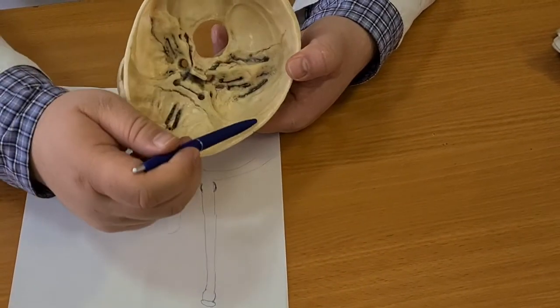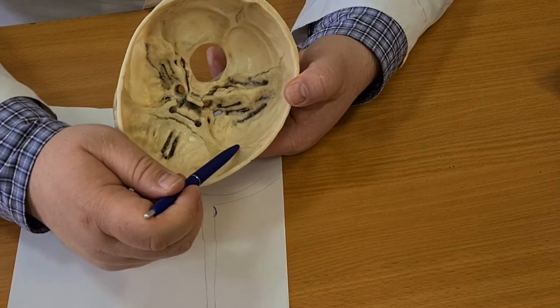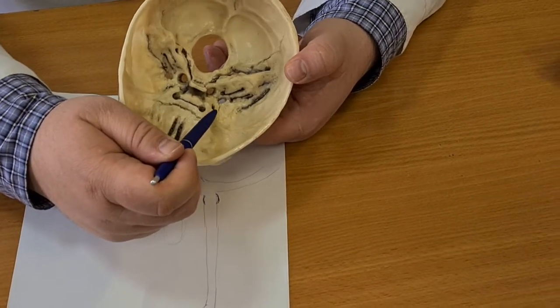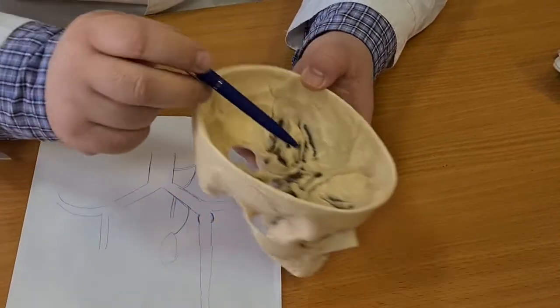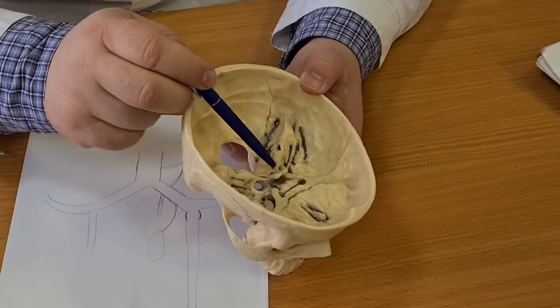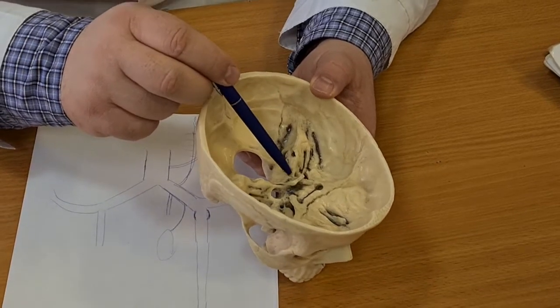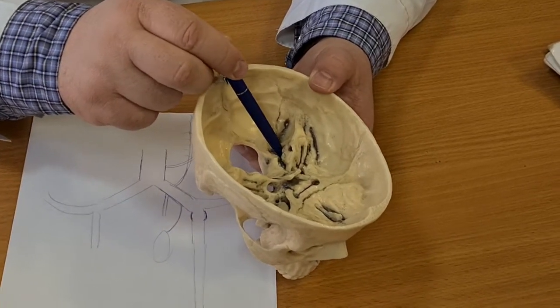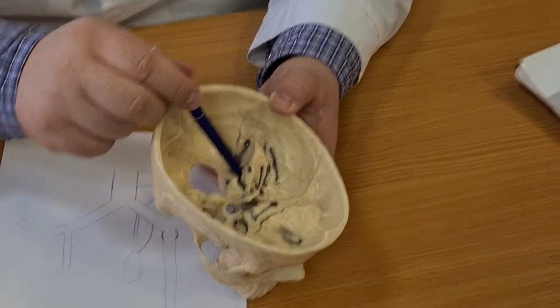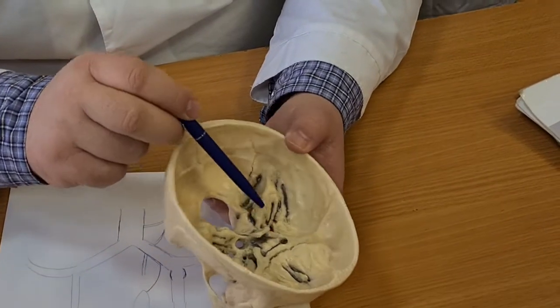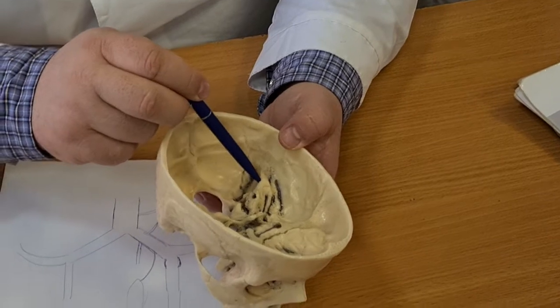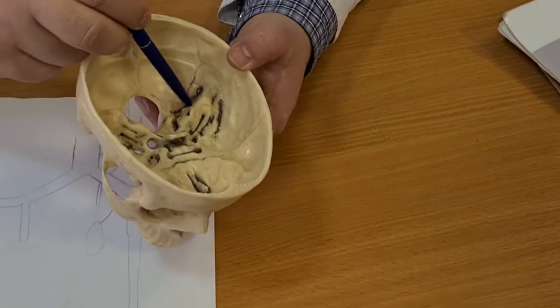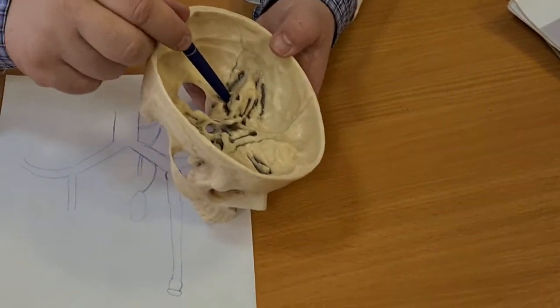Or another way, sinus sphenoparietalis continues into sinus cavernosus. Sinus cavernosus continues into sinus petrosus inferior and directly to jugular foramen. Or from sinus cavernosus, blood can go to sinus petrosus superior, then sigmoid sinus, and also into jugular foramen.